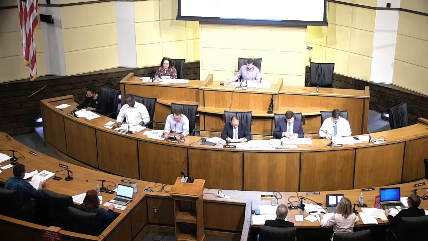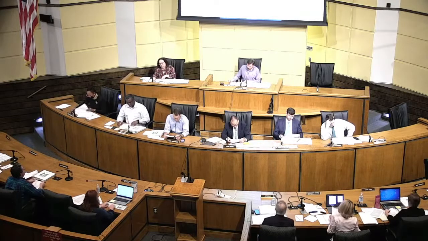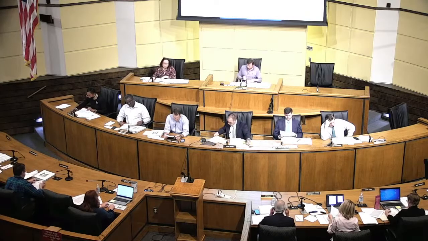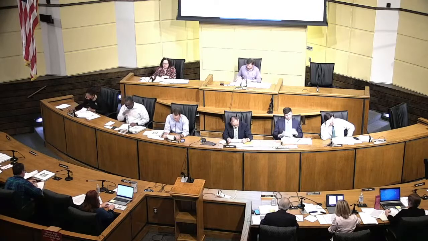Agenda item 6, 1017 Smith Avenue, subdivision of the Reed Estate subdivision. Staff recommended for tentative approval, 7 conditions. The applicant was present and in agreement. Move to approve based on staff recommendations. Second. Properly moved and seconded. All in favor? Aye. Aye. Any opposed? The motion passes.